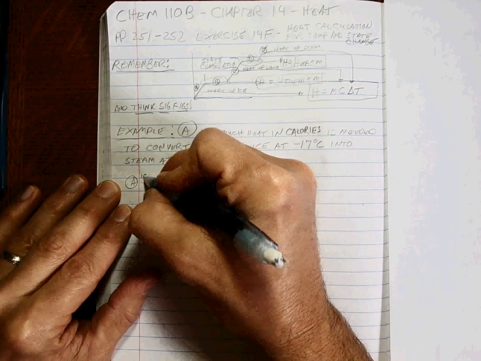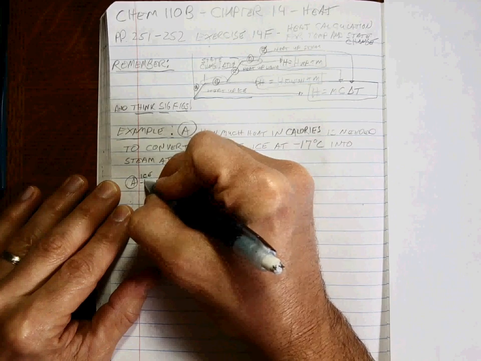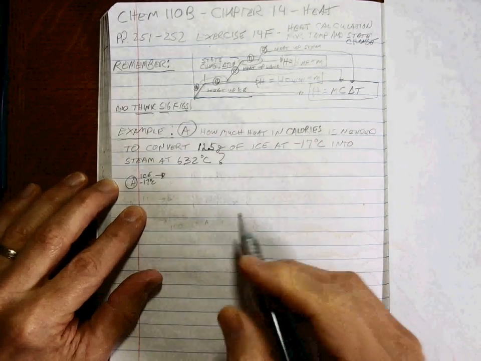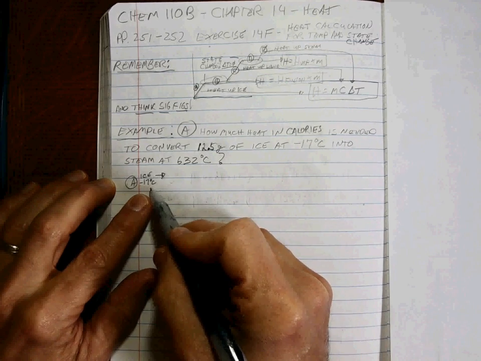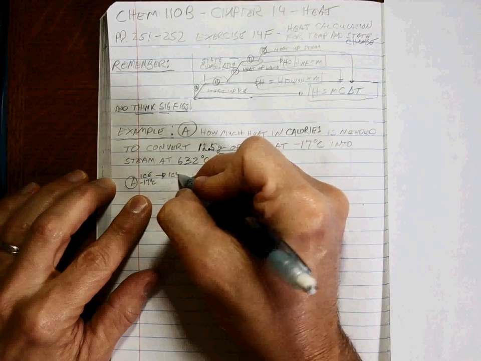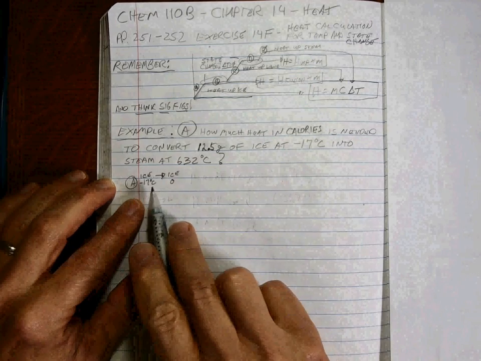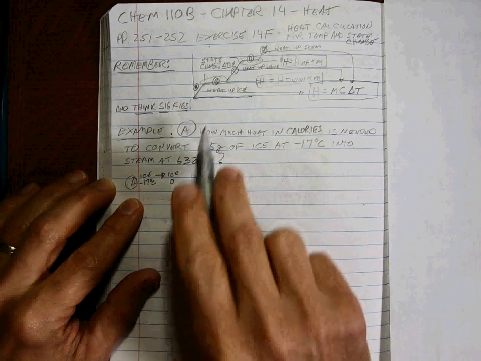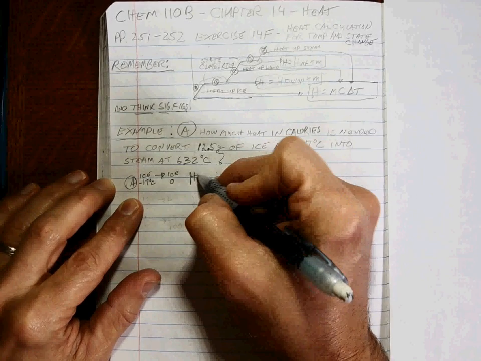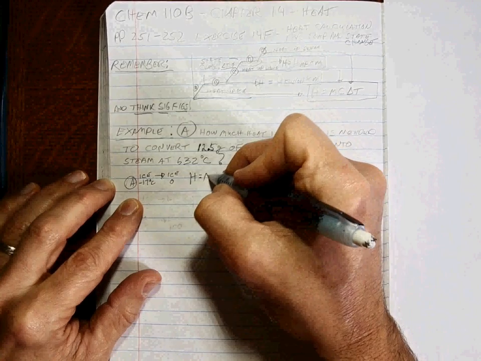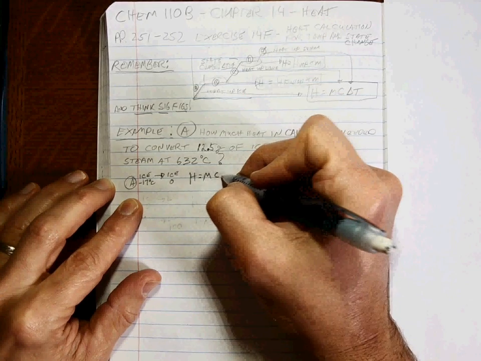A, we start with ice at minus 17 degrees C. What happens whenever we add heat to ice at minus 17? We do not melt it, because ice doesn't melt until it gets to 0. So how do you get from ice at minus 17 to 0? Change of state of matter? No. So instead we're just going to do mc delta T.